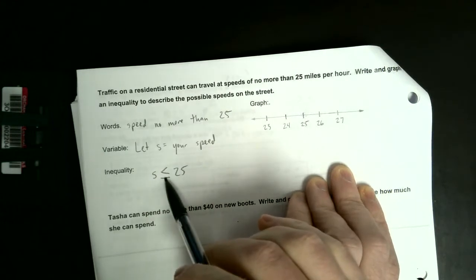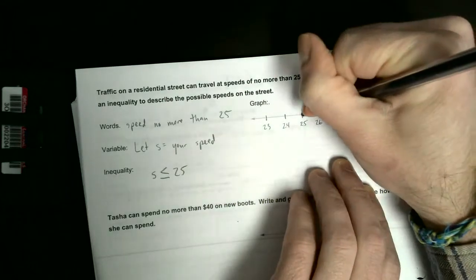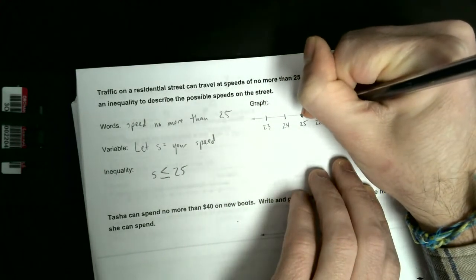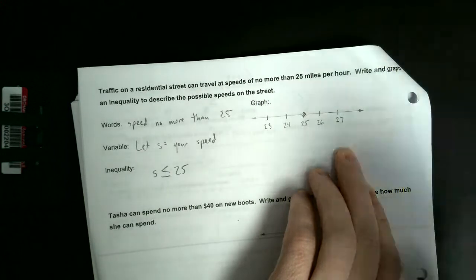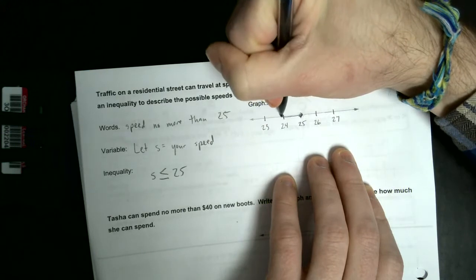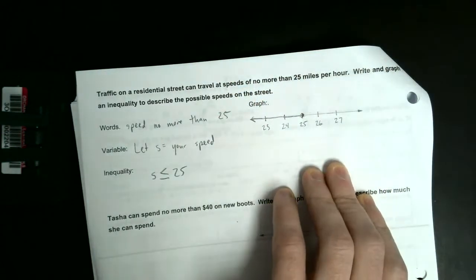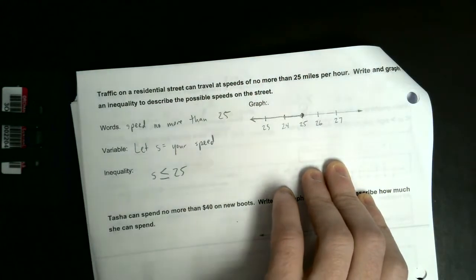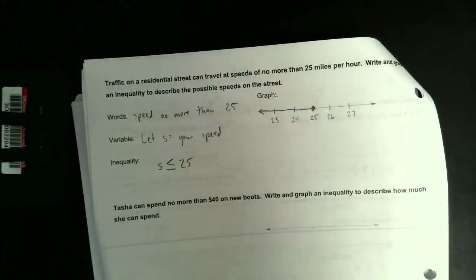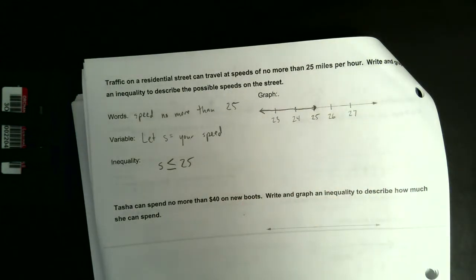Now, looking at this symbol, less than or equal to, 25 would count. You can drive at 25. So we're going to have a closed dot because we have the less than or equal to symbol. And then because it's less than or equal to, we're going to go to the numbers that are less than 25. So these are the possible speeds. You could go at 24. You can go at 23. I guess you can go all the way down to 1, but I think people would probably be a bit annoyed if you decided to drive at 1 mile per hour. But that graph shows all the possible speeds on the street.